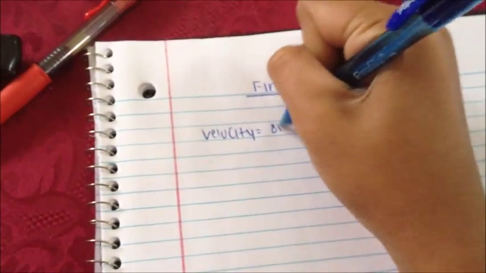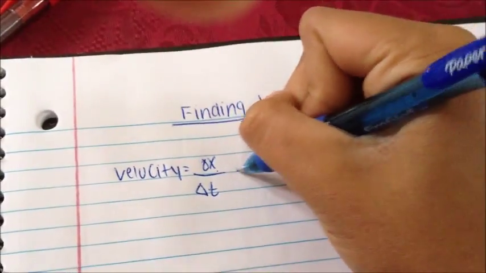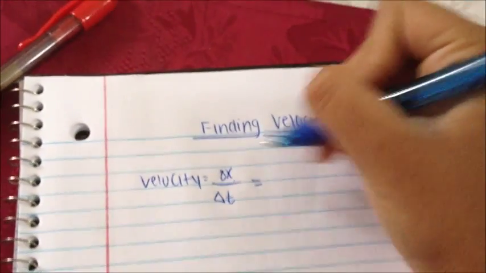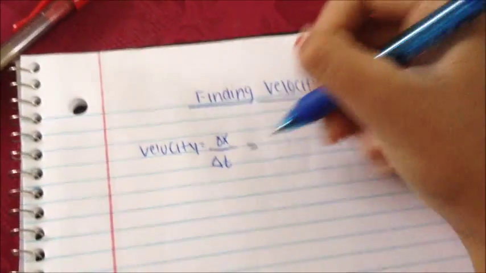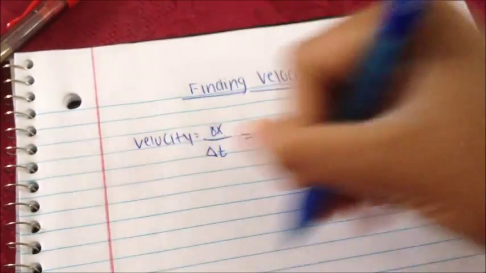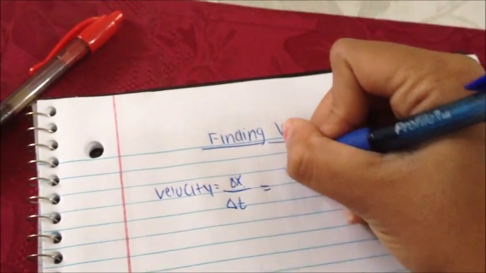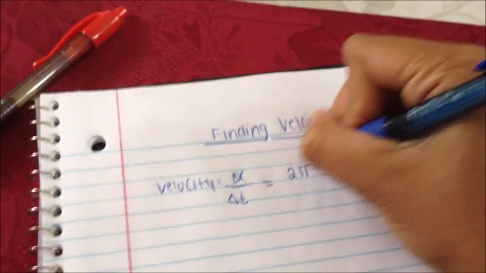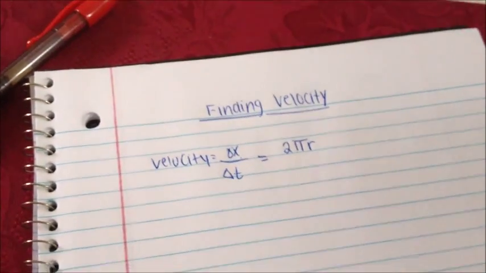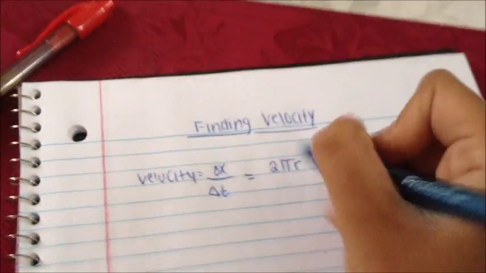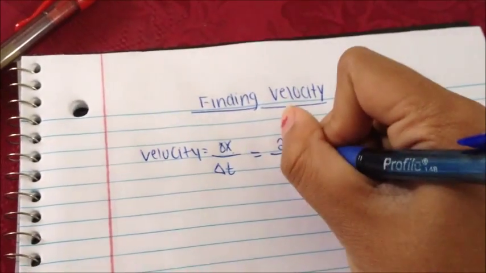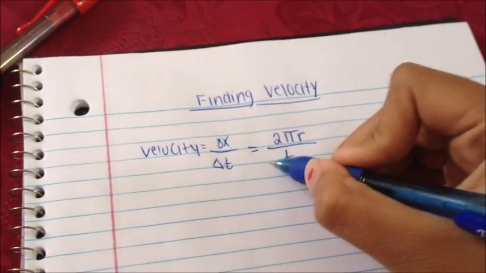To find the velocity, we know that velocity is equal to delta x over delta t. Now, x is the distance traveled. If something's traveling in a circle, delta x is actually the circumference of the circle. The plane is traveling on the outside of the circle. So the equation for the circumference is 2 pi r, which is also equal to pi d, over the time that it takes to travel that.